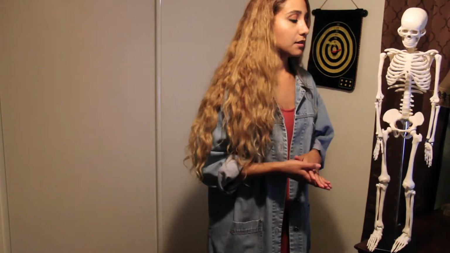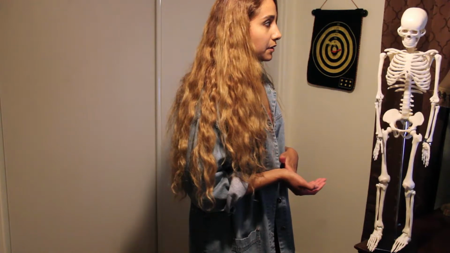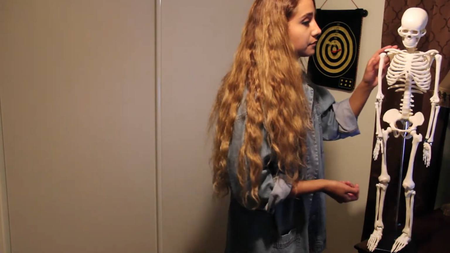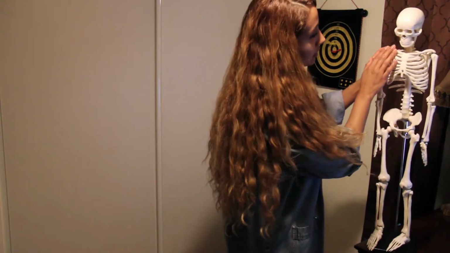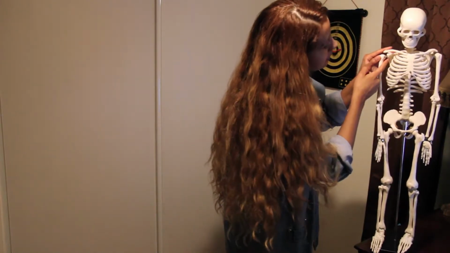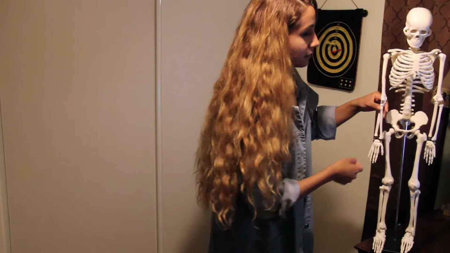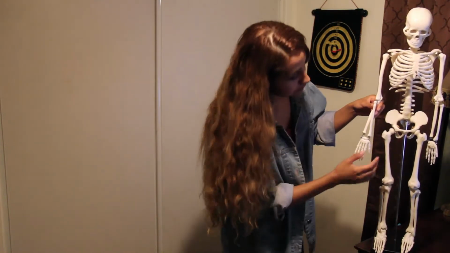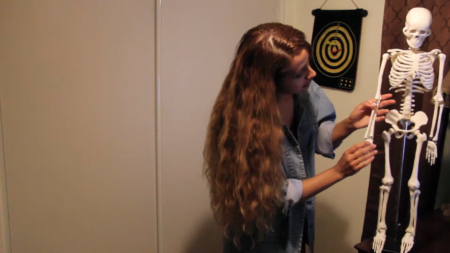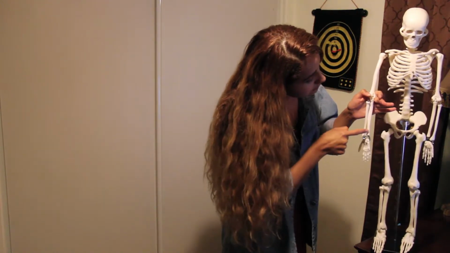So now we're going to talk about the pectoral girdle and the upper limbs. The pectoral girdle is the clavicle, scapula, humerus, radius. This is the radius, and this is the ulna.